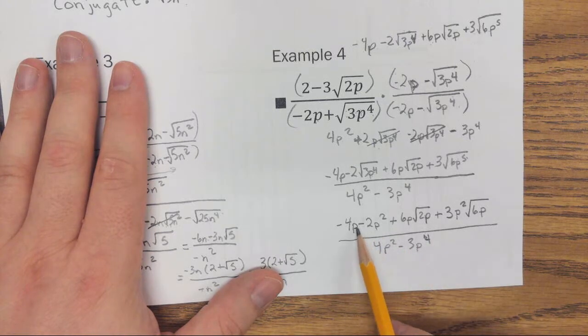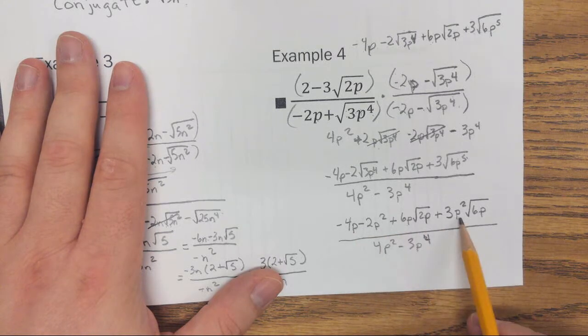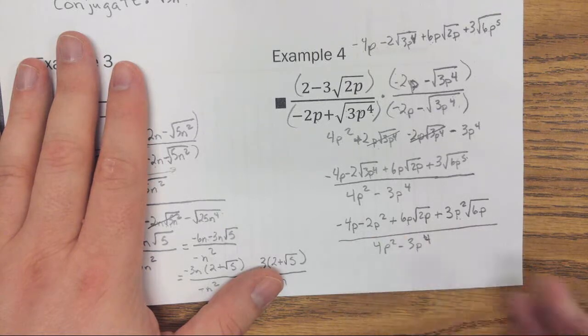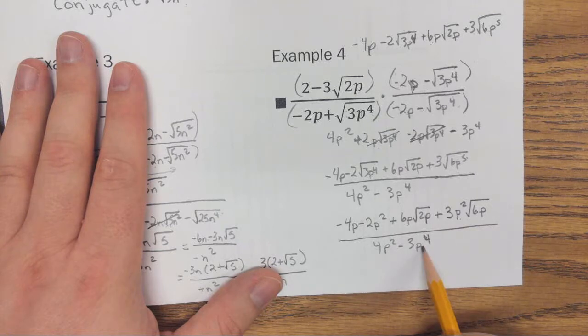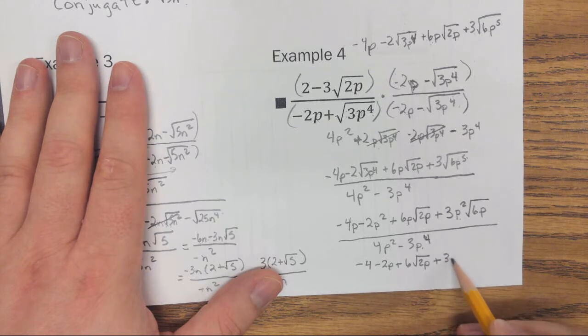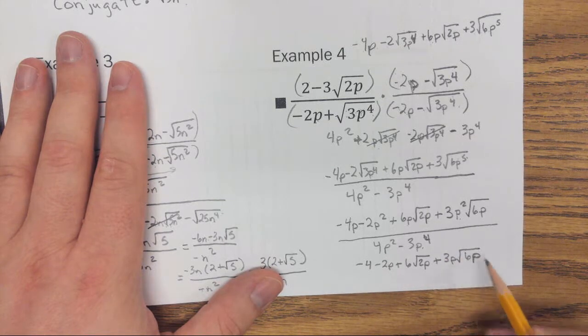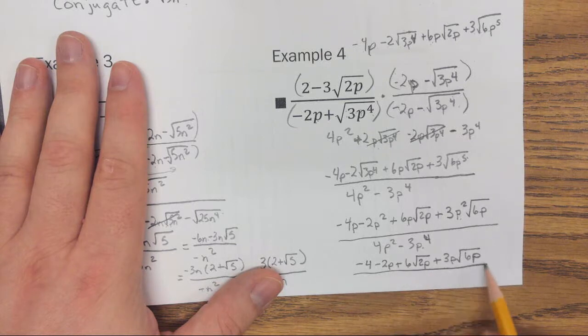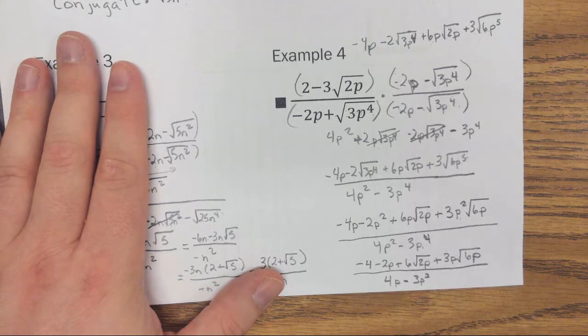And I see I finally have something I can bring out. A p, a p, a p, and a p. That's what I can bring out. I also have a p and a p down here, so I could get rid of a p on top and bottom. So that's going to be negative 4 minus 2p plus 6 radical 2p plus 3p radical 6p all over top of 4p minus 3p cubed.